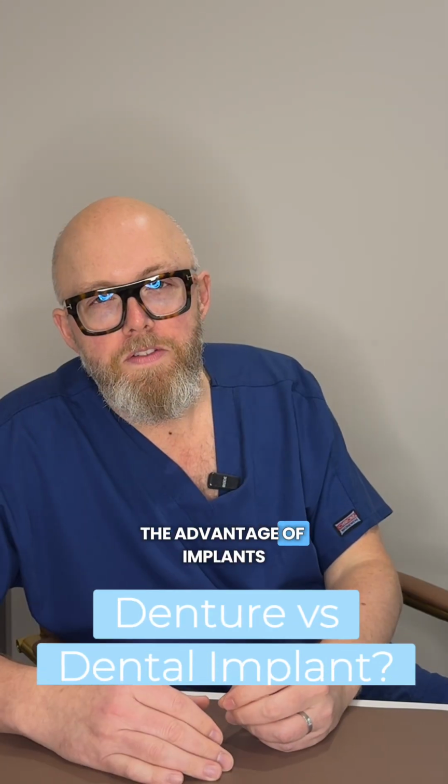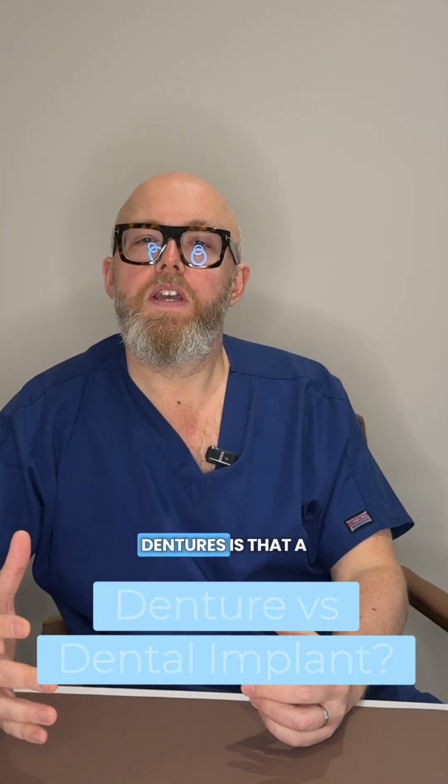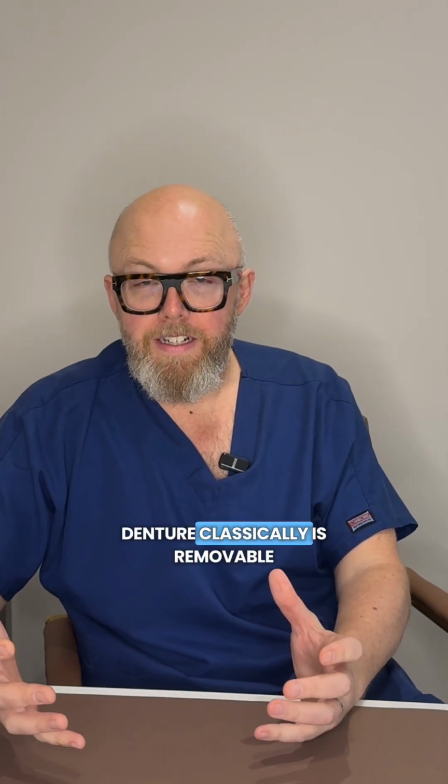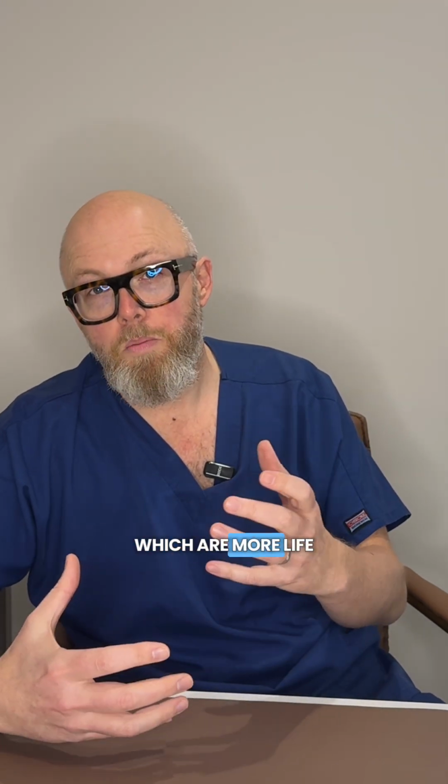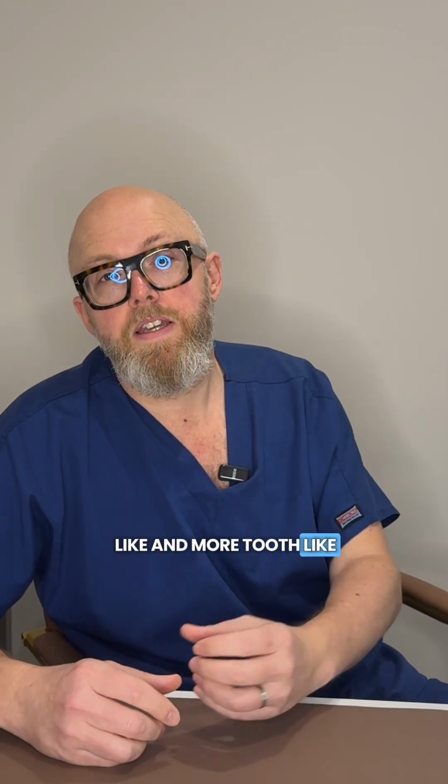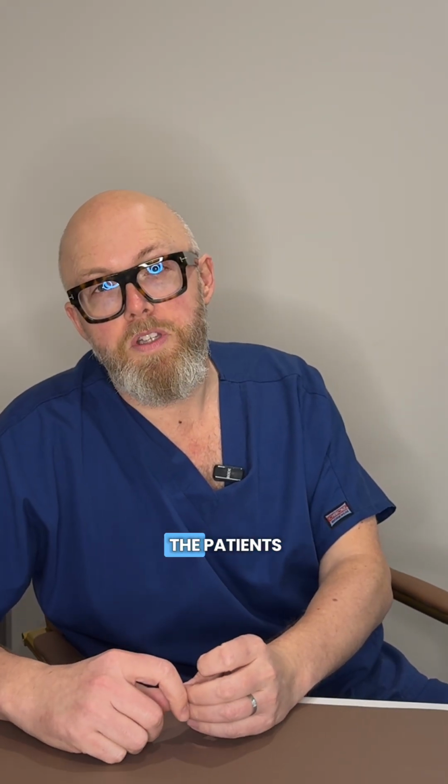So the advantage of implants over, say, dentures is that a denture classically is removable, and because it's removable it will move, and so having fixed teeth which are more lifelike and more tooth-like is generally preferable to the patients.